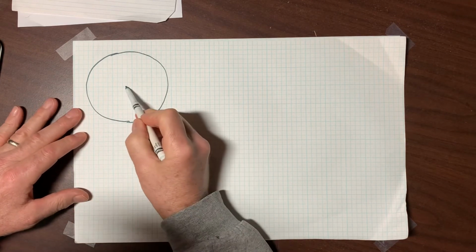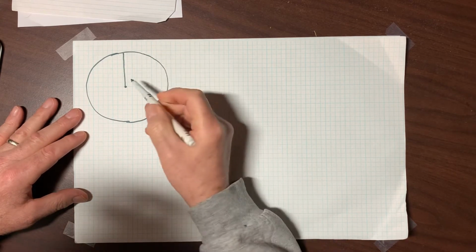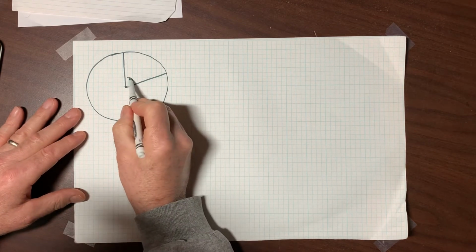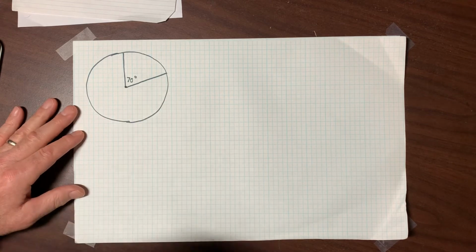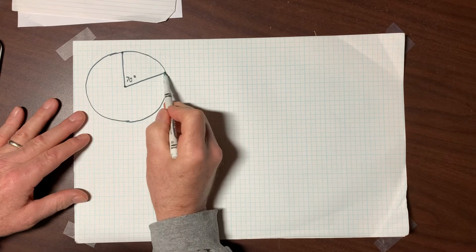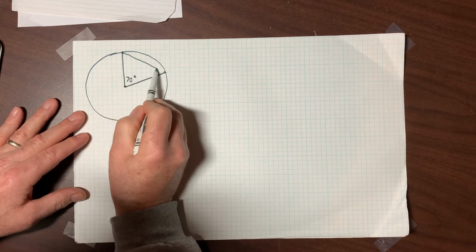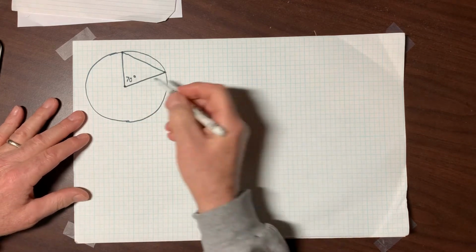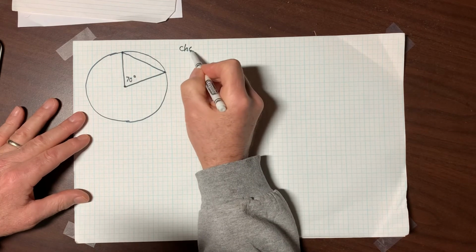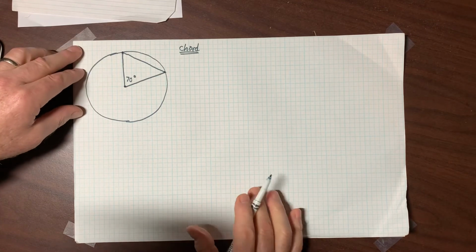Here's a central angle of the circle. I'm going to tell you that this angle is 70 degrees. I'm going to connect the endpoints of the two radii with a line segment. By the way, that line segment that connects those two endpoints is called a chord. That's a term from your geometry class.